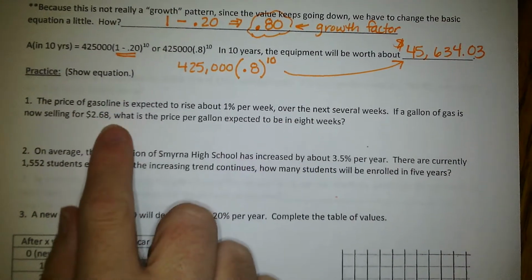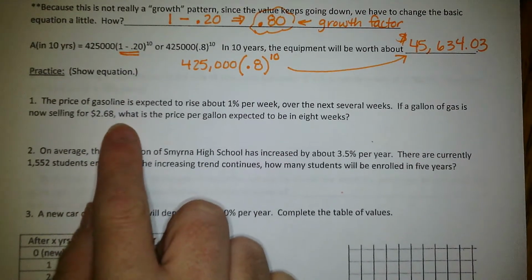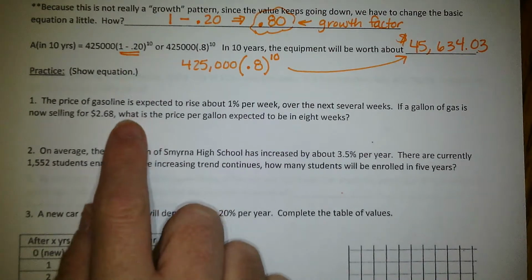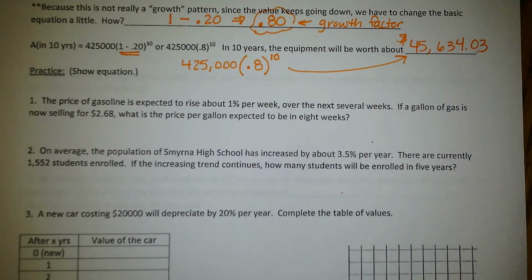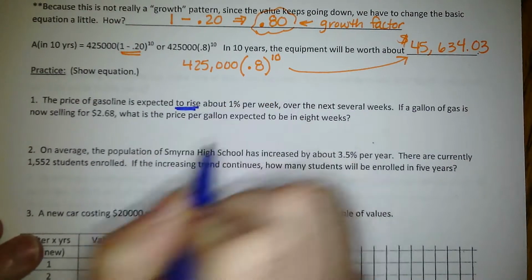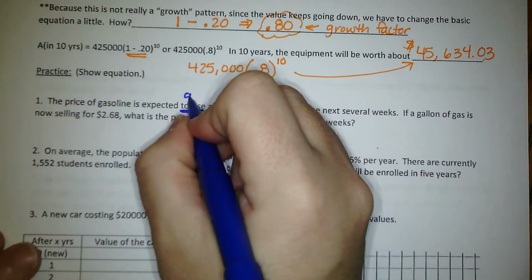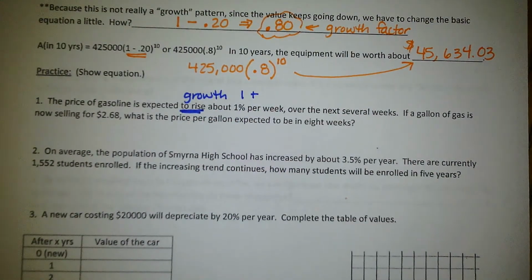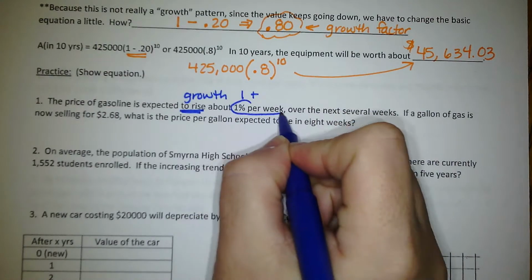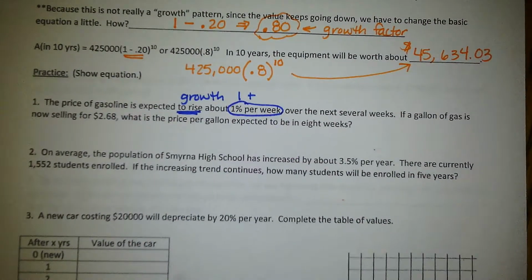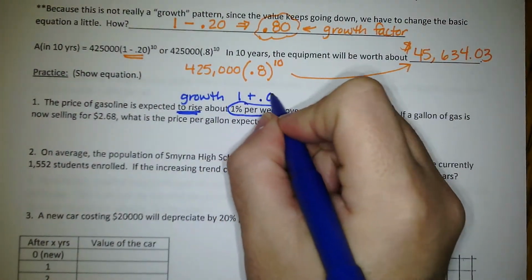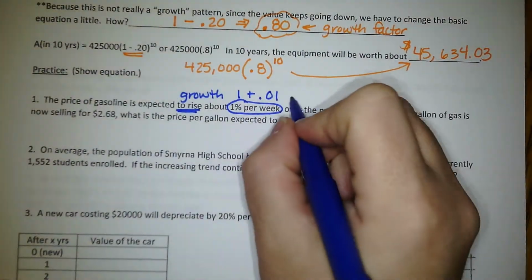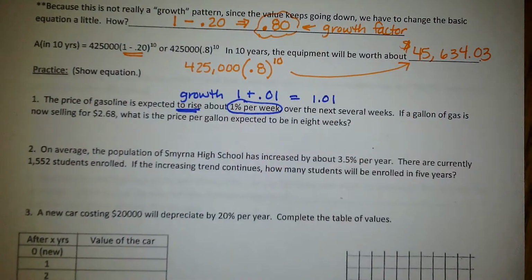The first thing we need to do is decide if we are doing a growth or a decay model, and then we can put it into the formula. It says the price of gasoline is expected to rise. So this is a rise, so this is a growth. For growth, don't forget that you have to do 1 plus whatever your percent is. This says that it's going to grow about 1% per week. 1% as a decimal is 0.01. So that's going to be our growth factor. Our growth factor is going to be 1.01.